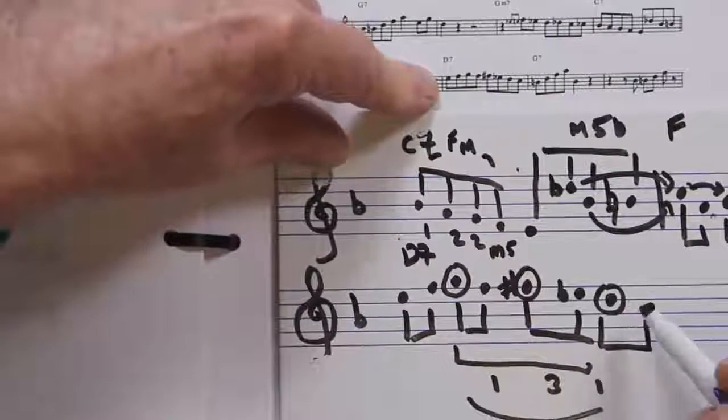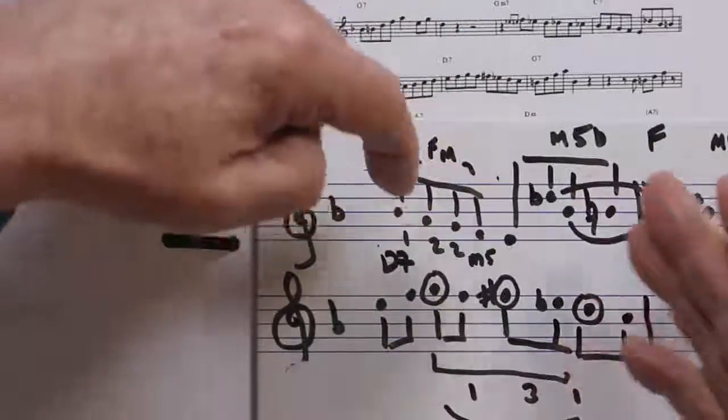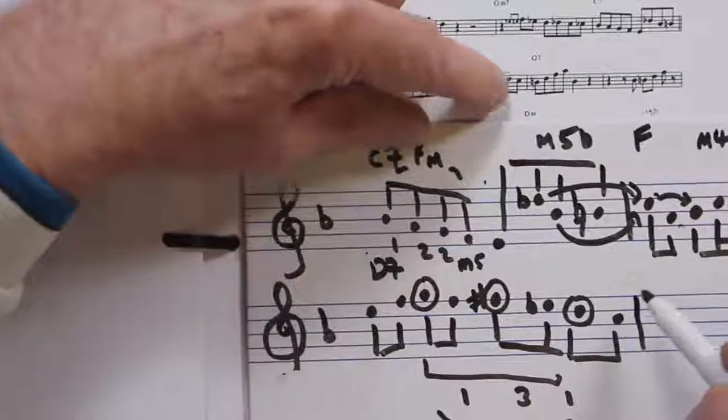You know, when you see these old guys from the 1940s, it just knocks you out because it's so good. And what gets me is, this is really fast. It's quite a fast line.